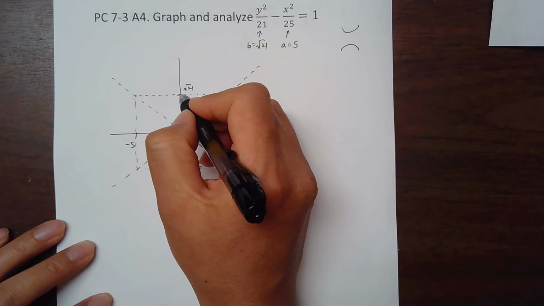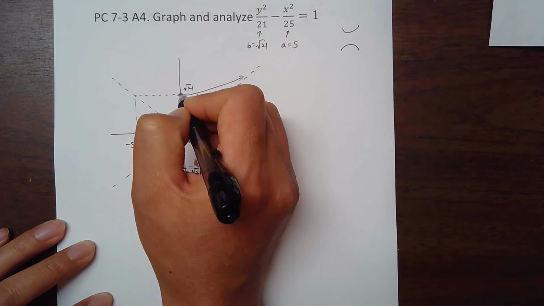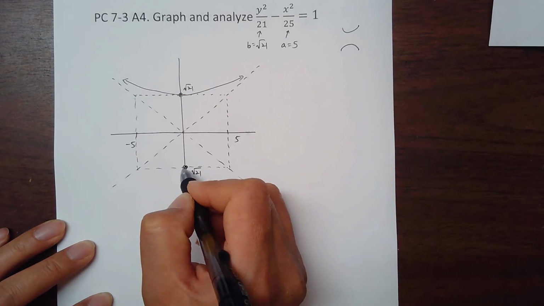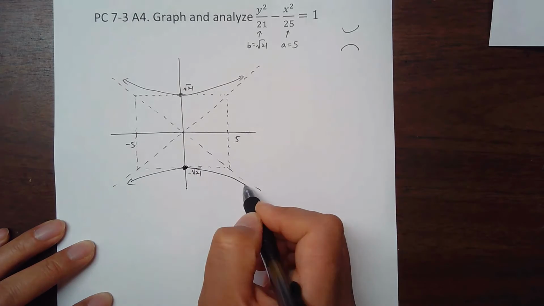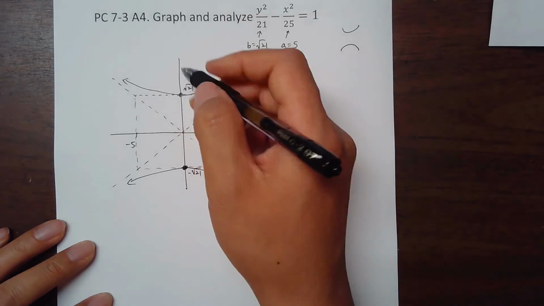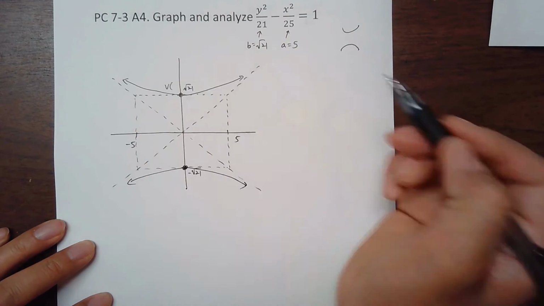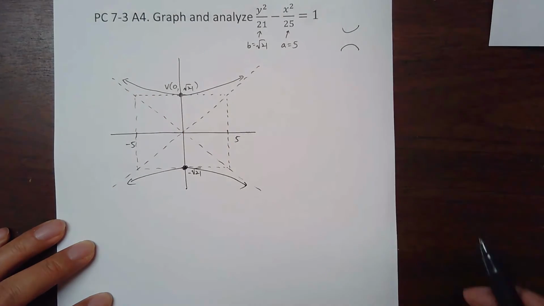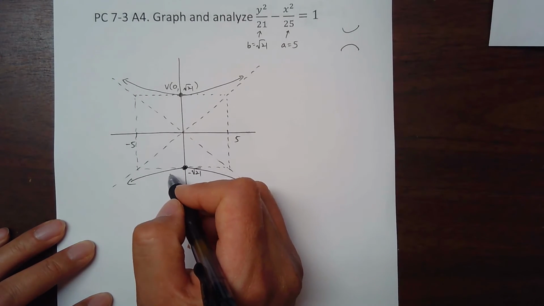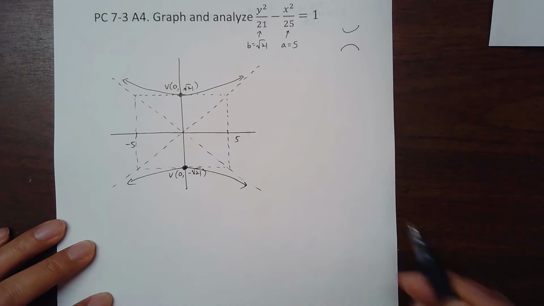Open up and down. So here is a hyperbola, here is a hyperbola. And that's your vertex right here. So the vertex will be 0, square root of 21. Another vertex here will be 0, minus square root of 21.